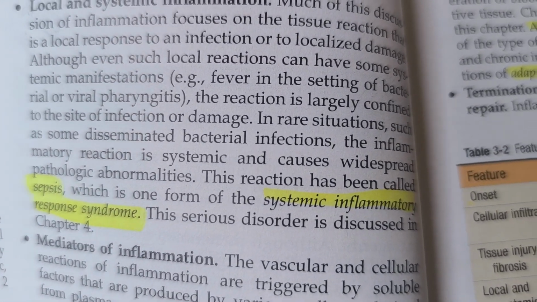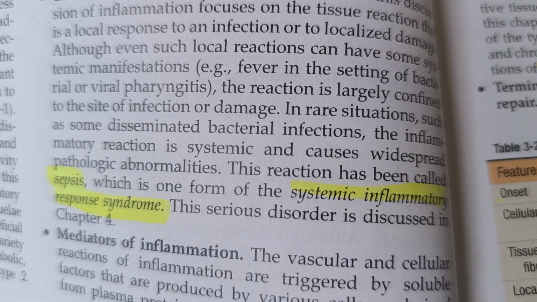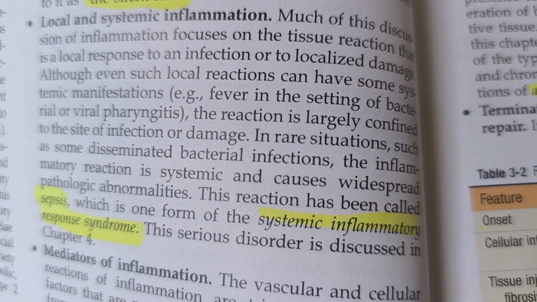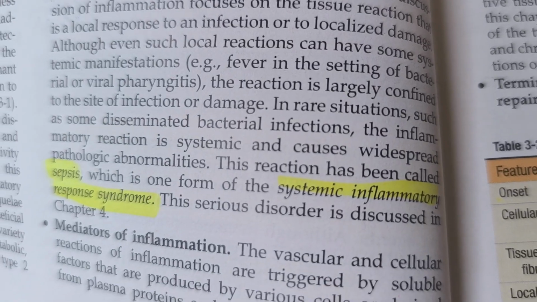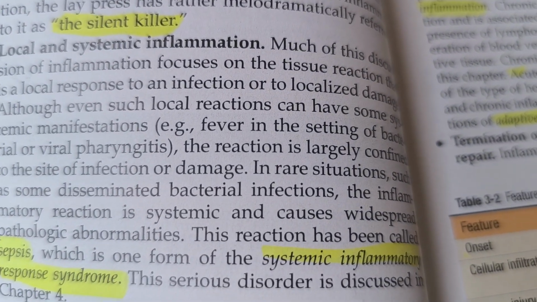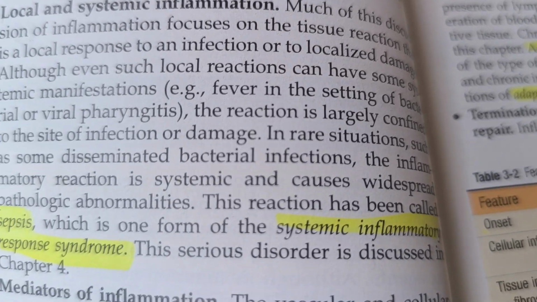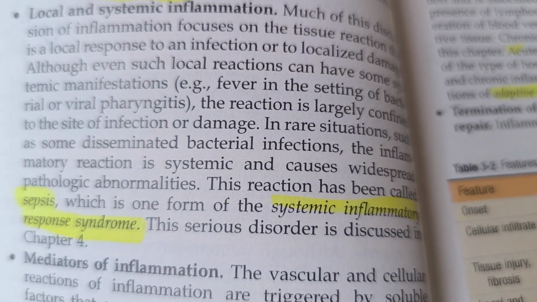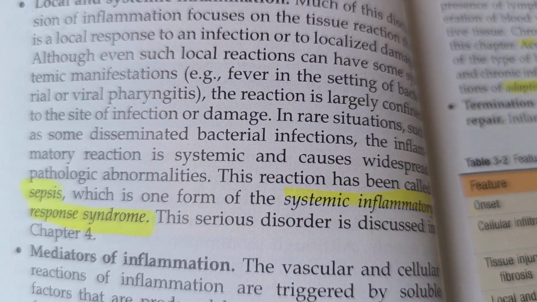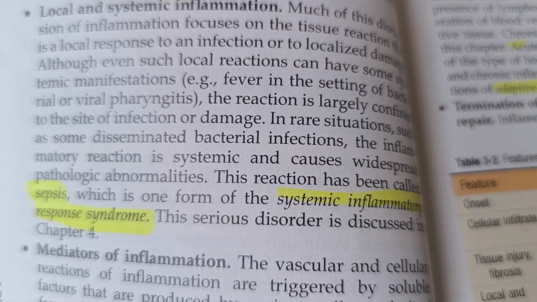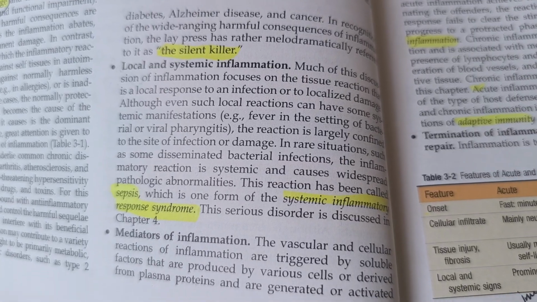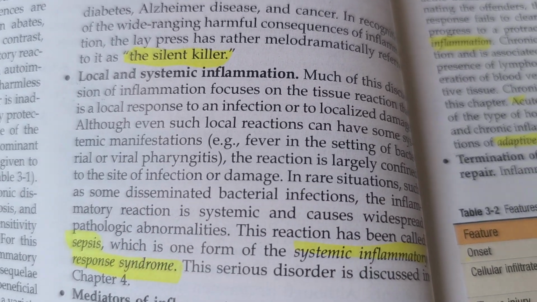So, in a rare condition such as disseminated bacterial infection, which occurs throughout the body, the inflammatory reaction is systemic. As the infection has spread throughout the body, the inflammation does too, and causes widespread pathological abnormalities.